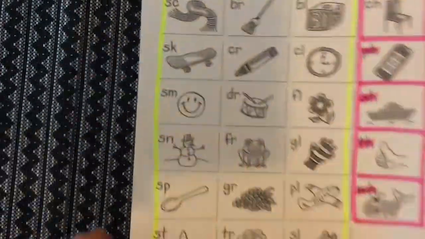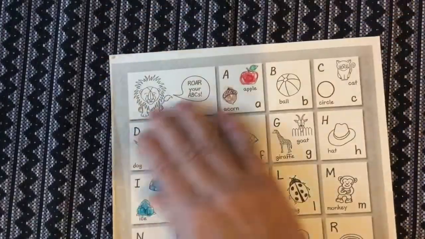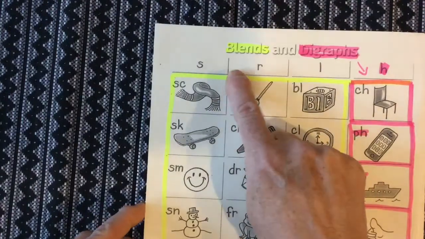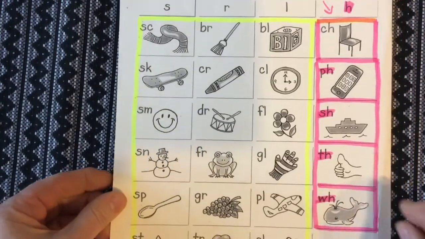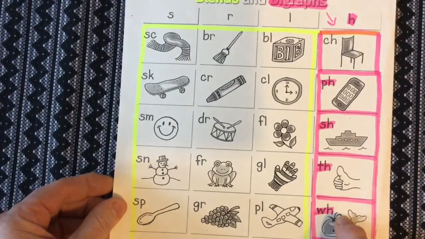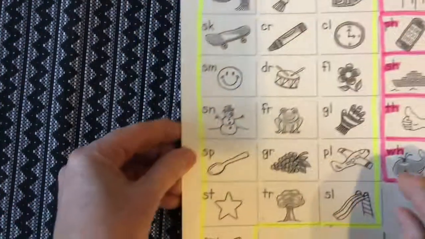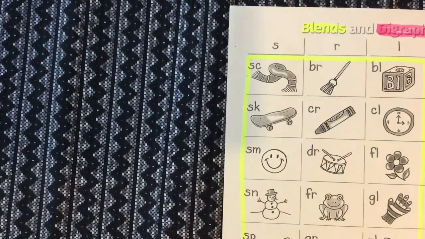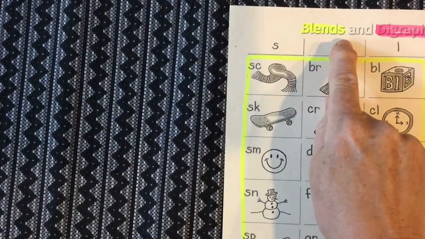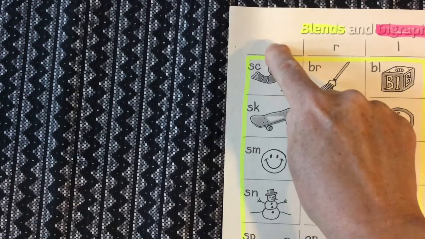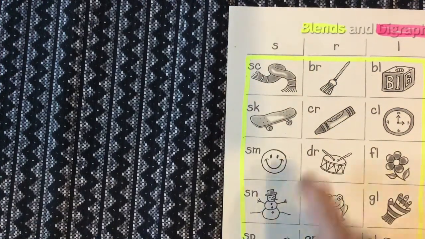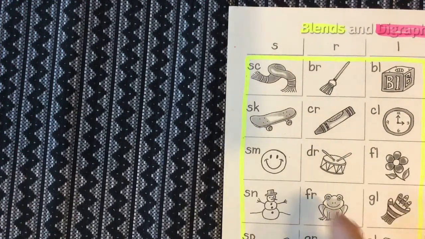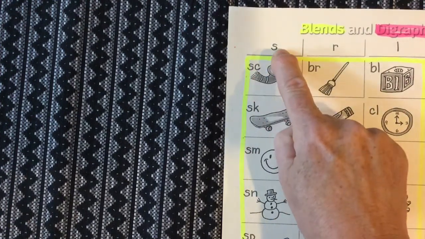Okay, so let's take a look at this chart. You may have seen something like this. We looked at this yesterday for the letters. You may have seen something like this in kindergarten. But here we have a chart with blends and digraphs. And if you notice, there are just a few digraphs, and these are the most important ones here. And then there are lots and lots of blends. So remember again, these are blends that are all with the letter S, blends with the letter R, and blends with the letter L. And it's another letter with it.